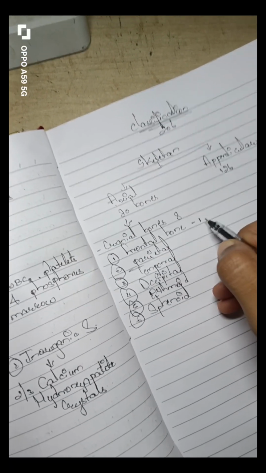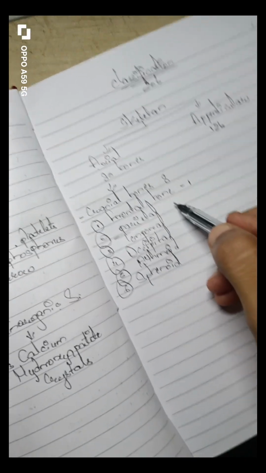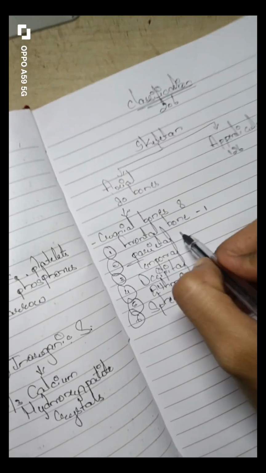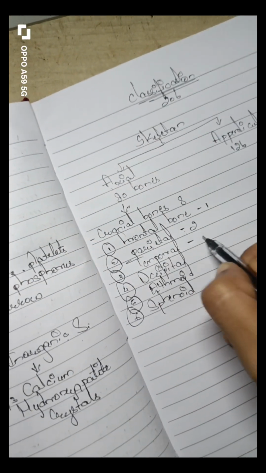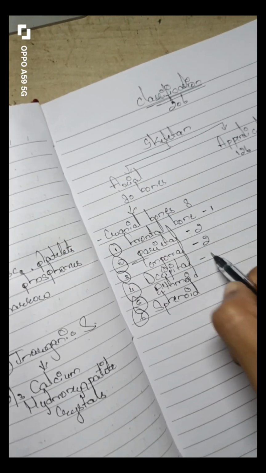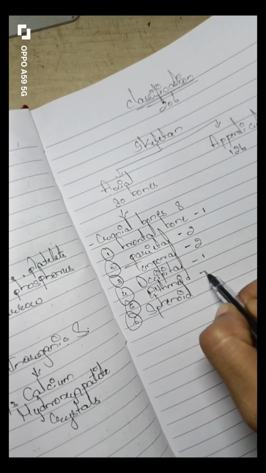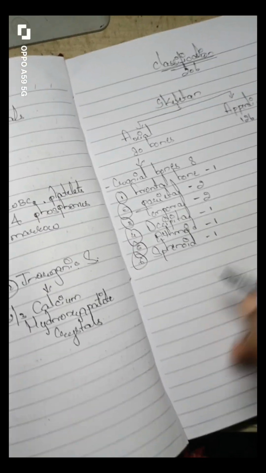So the frontal bone is 1 in number. The bone present in the forehead is known as the frontal bone. Parietal bones are 2 in number, and temporal bones are also 2 in number. Occipital bone is 1 in number, ethmoid also 1 in number, and sphenoid also 1 in number. Okay, these 8 bones are cranial bones.